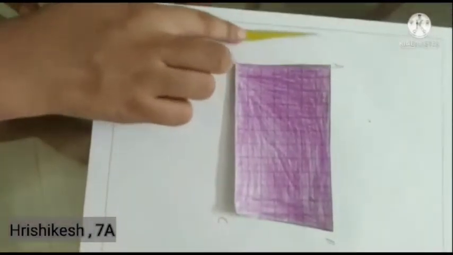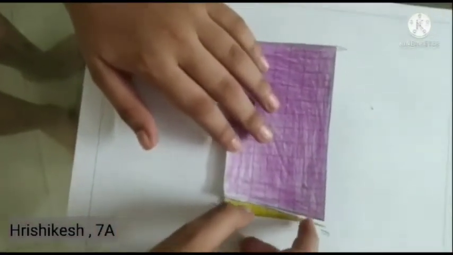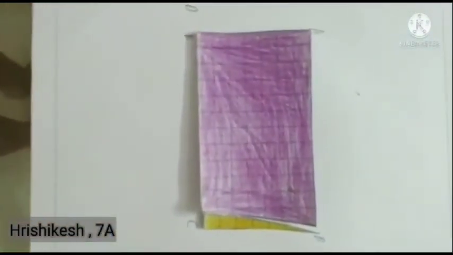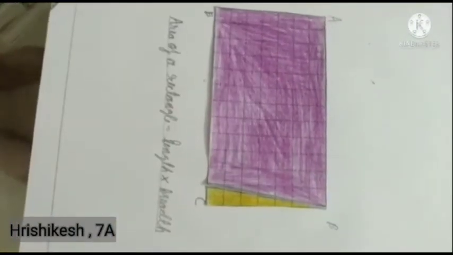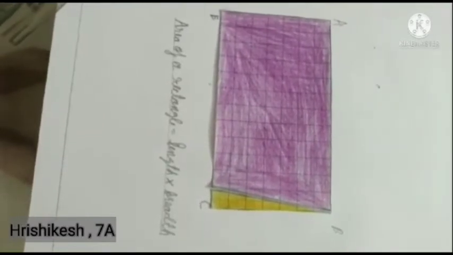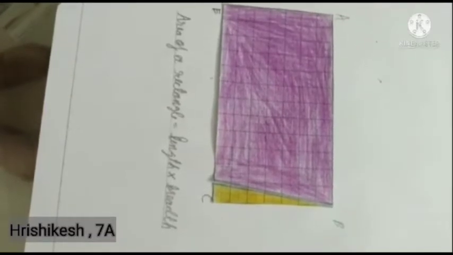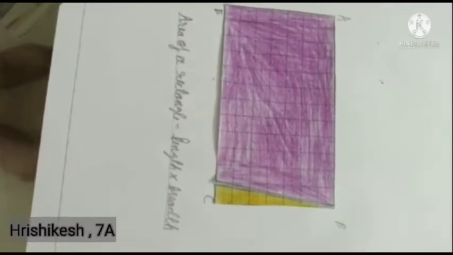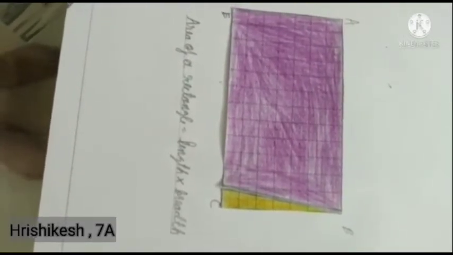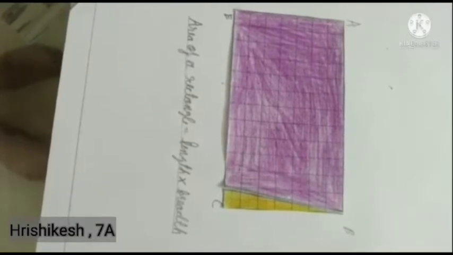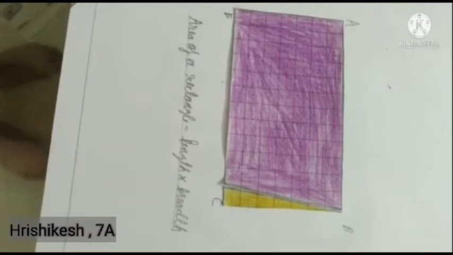Now if we move the yellow piece to the other side, we will find out that it looks like a rectangle. Now we all know that the area of a rectangle is length into breadth. If we measure the sides of this rectangle, we will find the area of it. The area of this rectangle will be equal to the area of the previous parallelogram ABCD, because this rectangle has been derived from the previous parallelogram. So therefore, we can conclude that the area of a parallelogram is height into base.